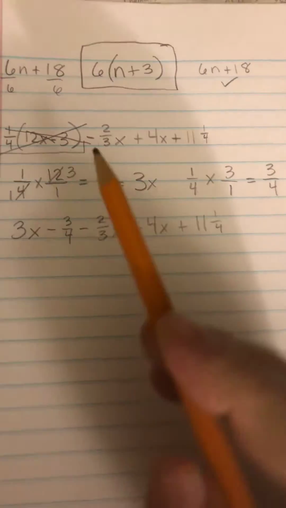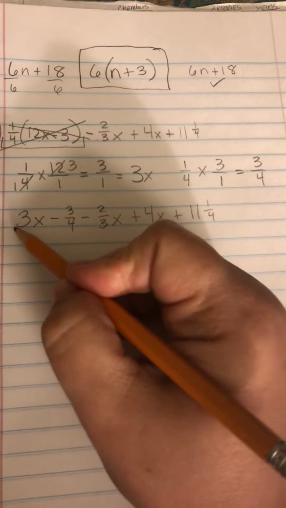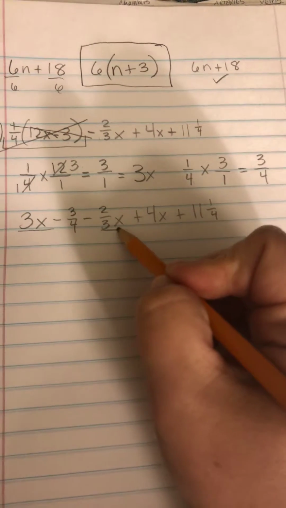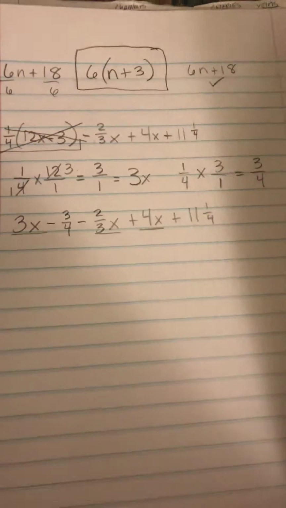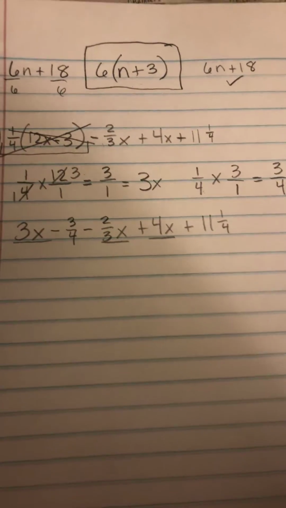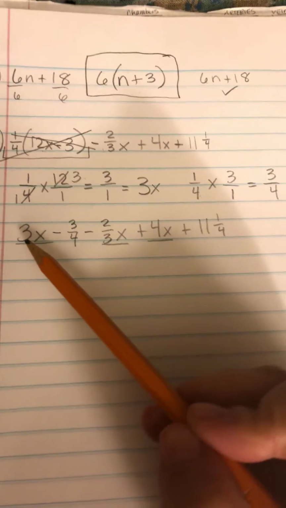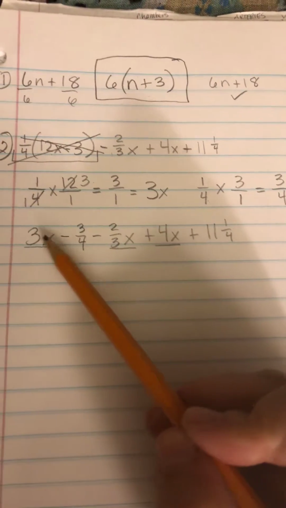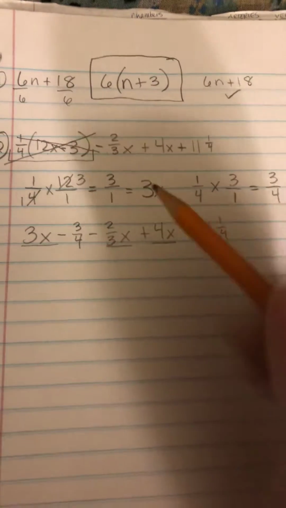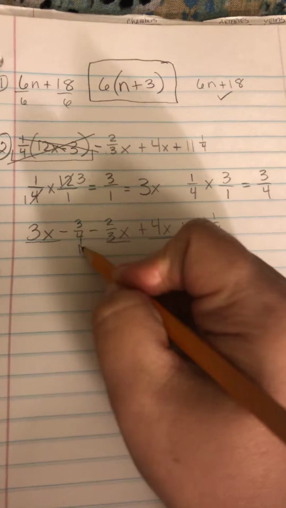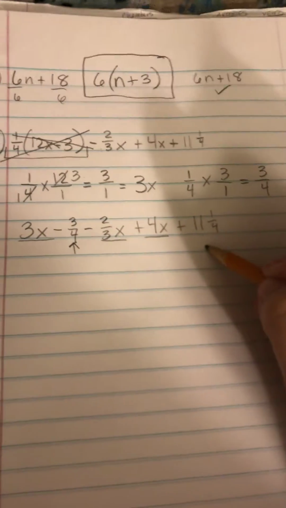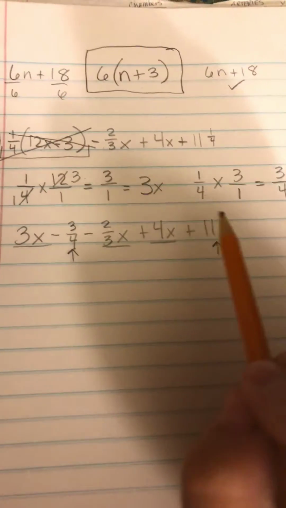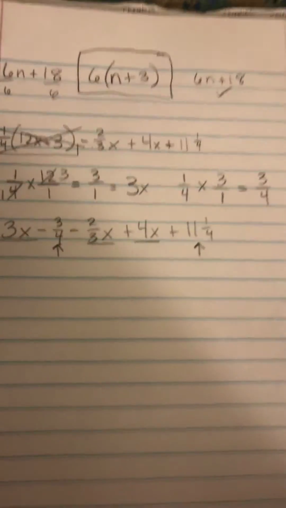So looking at this, I have common terms. 3x, 2/3 x, and 4x are all common or like terms because they all have a number with a variable, a coefficient and a variable. 3/4 and 11 and a fourth are like terms because they are both numbers without variables.